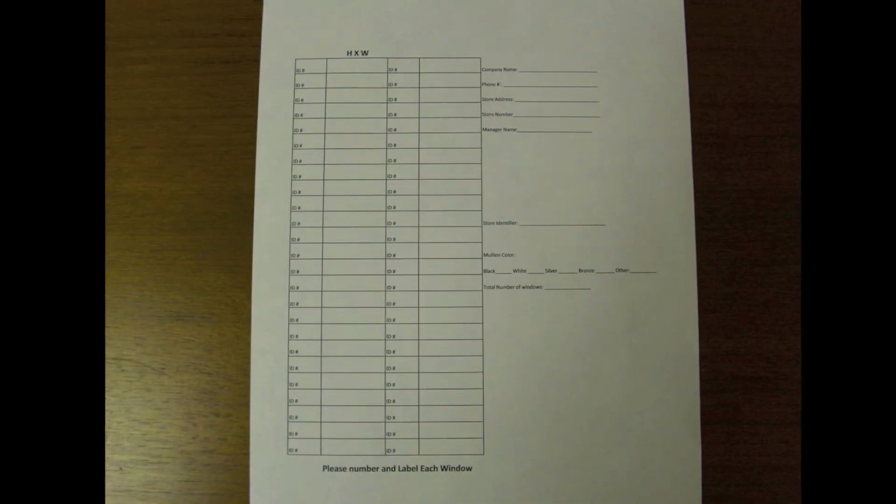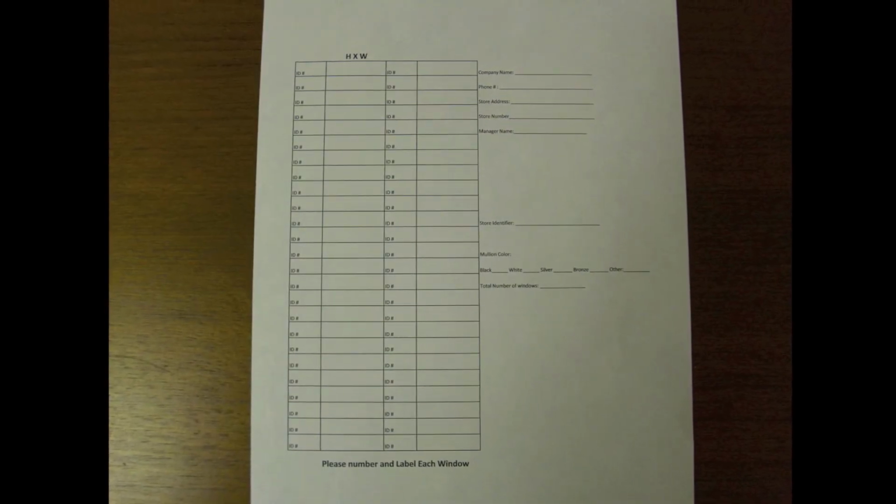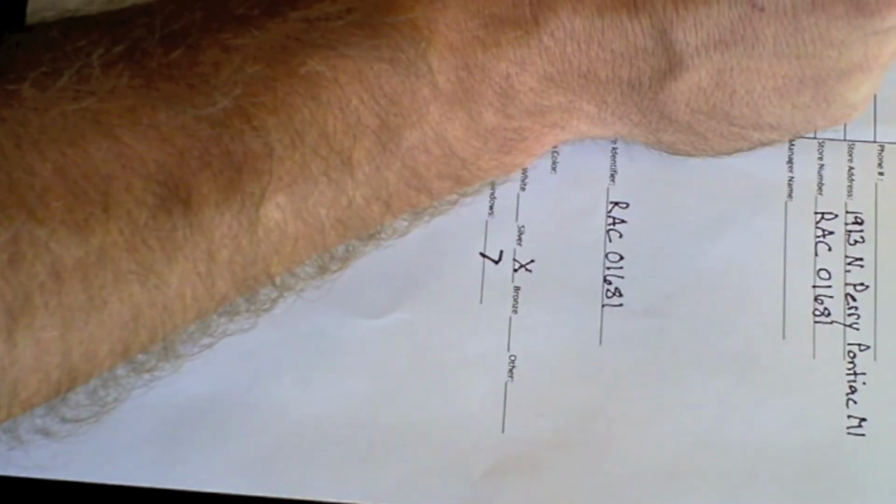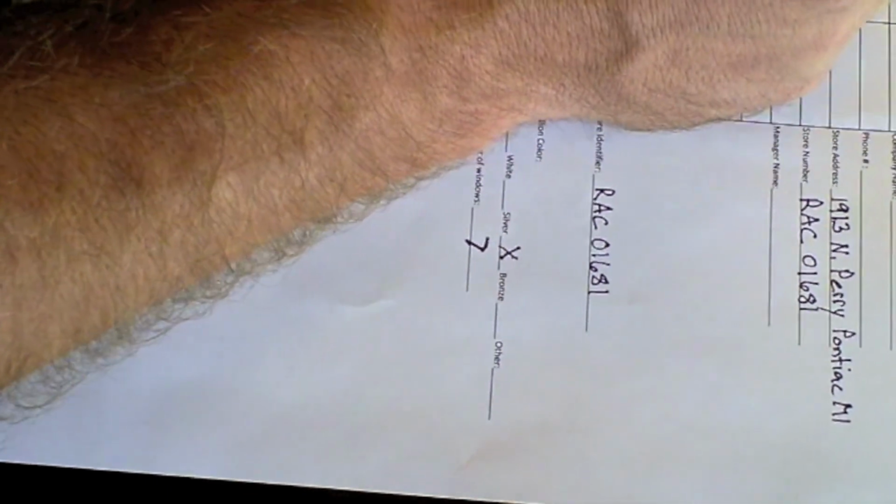The next sheet you'll need is the ID page. That is the page shown here. The first thing you want to do is fill out all the lines on the right. This will take care of the store address, the store number, the color, and the number of windows that are in your store.